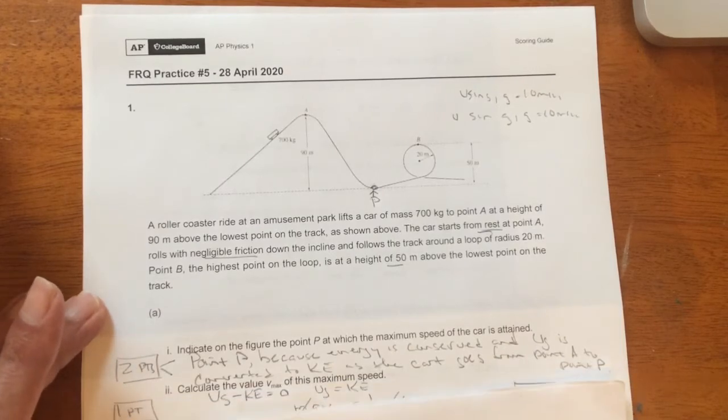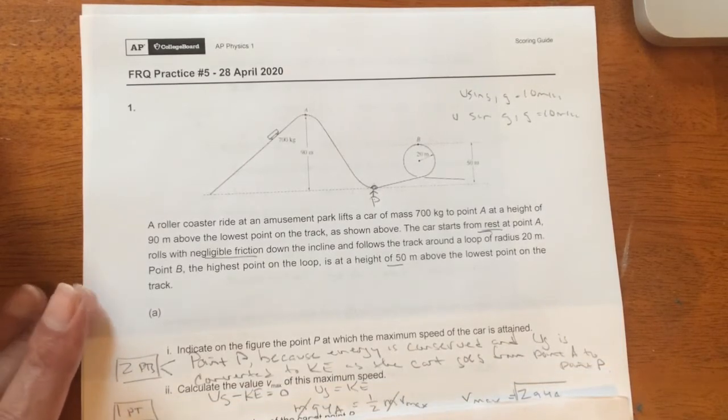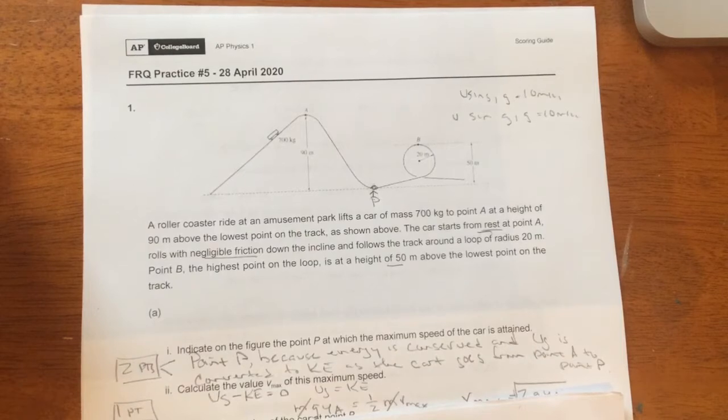It's good, 2 points. Calculate the value of Vmax at this max speed. Easy money. You're going to set up energy conservation. Energy is conserved. It's a trade-off. We have potential and kinetic. Your gravitational potential is going to convert to kinetic.